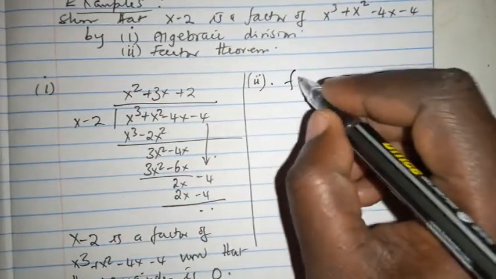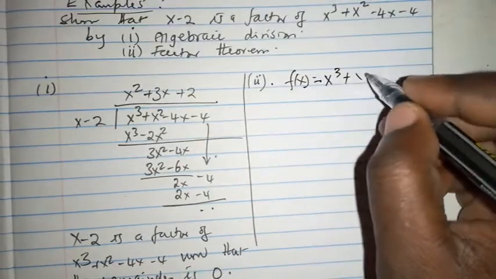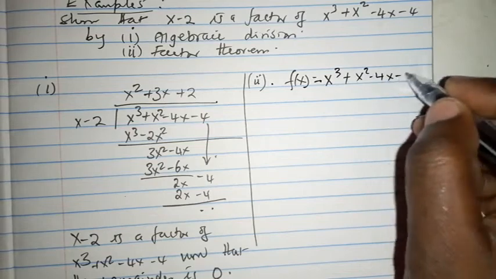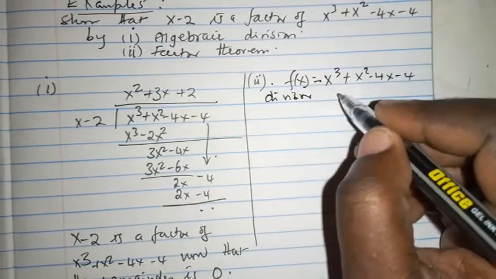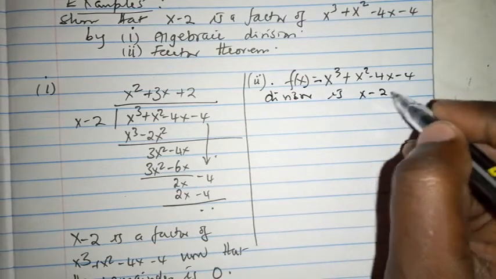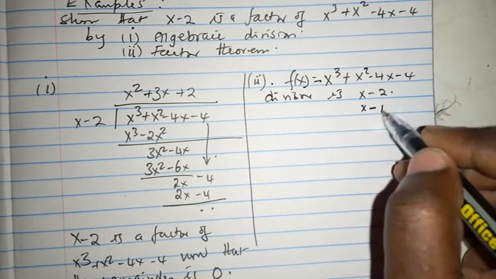We are told that f(x) is equal to x cubed plus x squared minus 4x minus 4. And the divisor is x minus 2, which is already in the form x minus p.